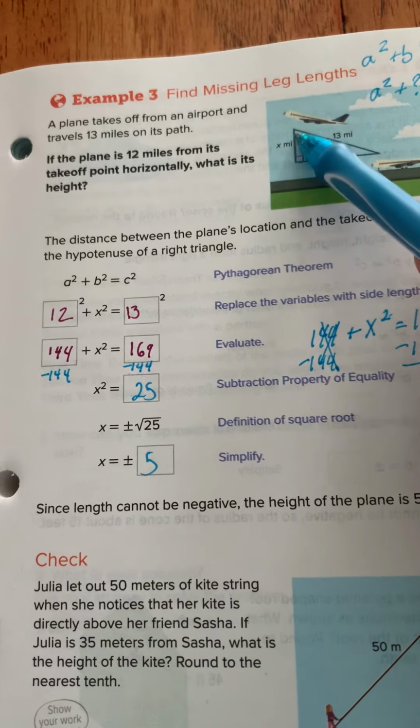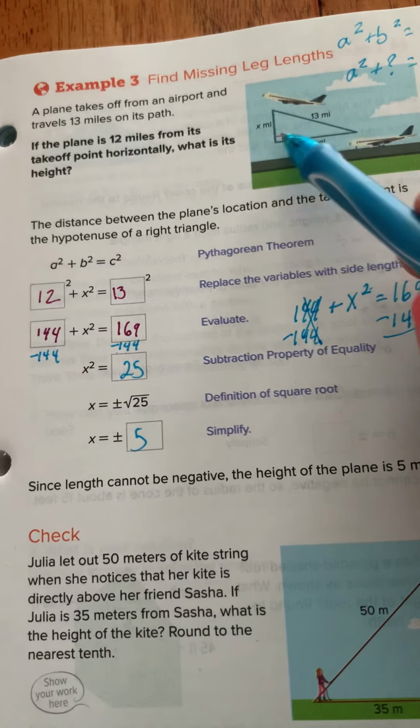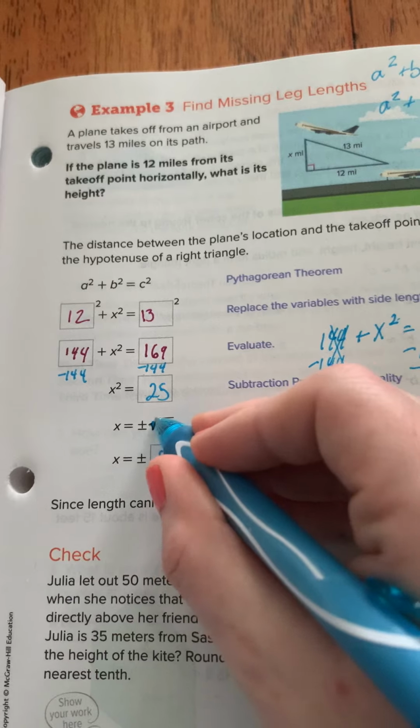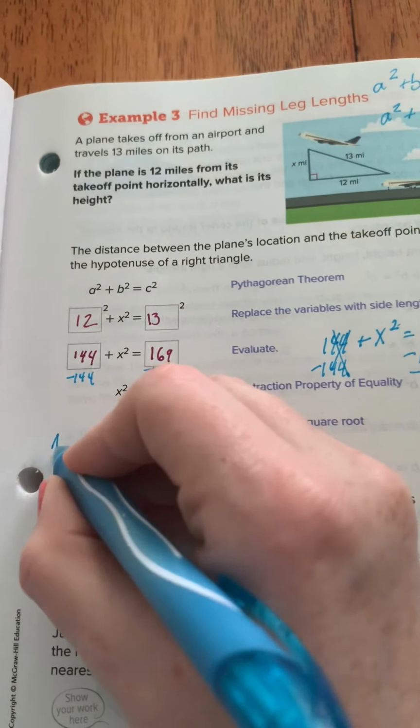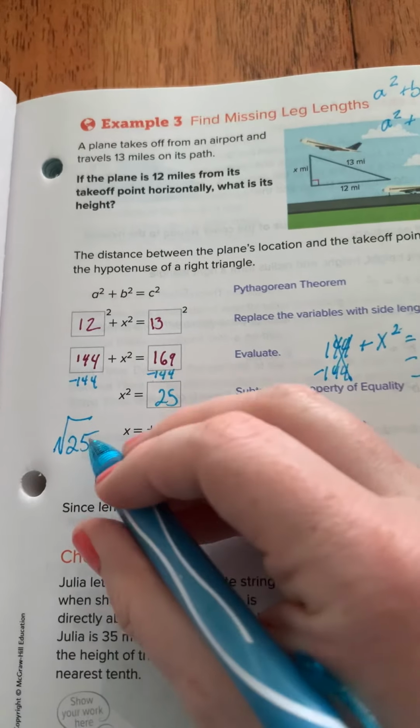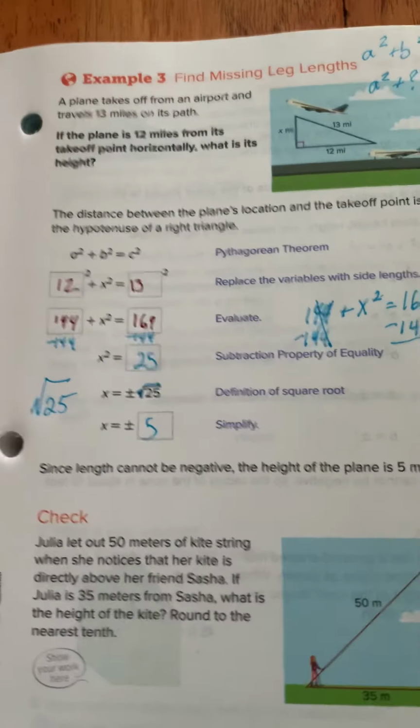So now, is your answer 25? Does that look like it's 25? No, it's smaller than the 13 and the 12. There's no way that's 25. Remember, you still have to square root it. So what is the square root of 25? It's 5, because 5 times 5 is 25. And that's how you do that.